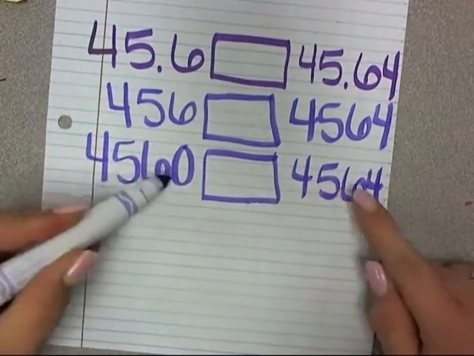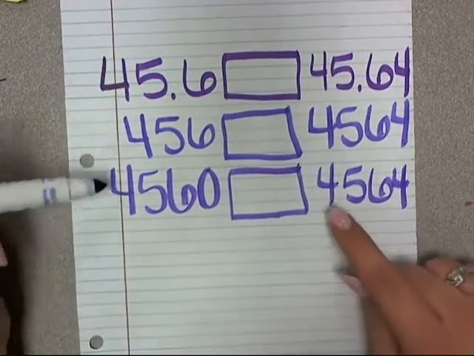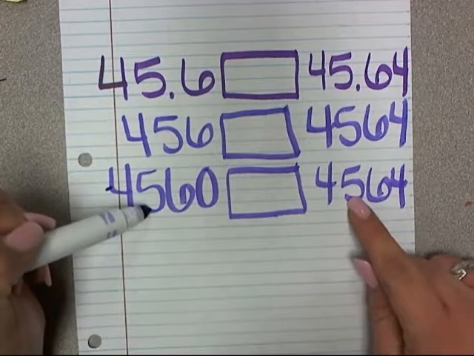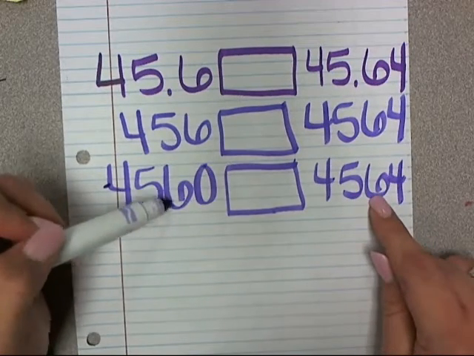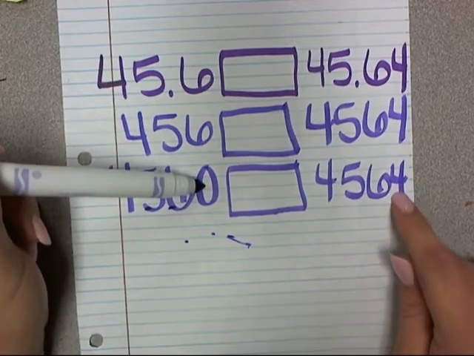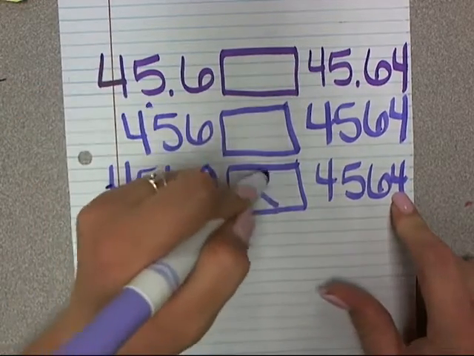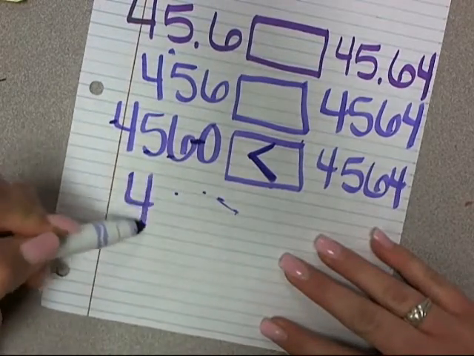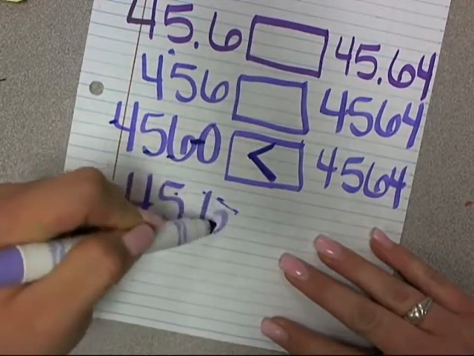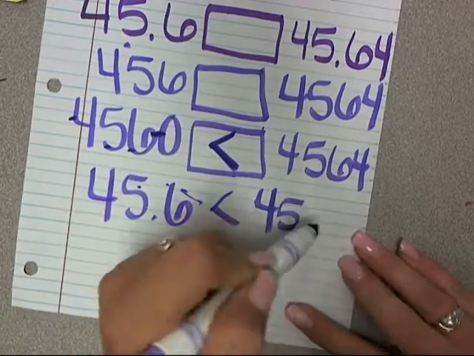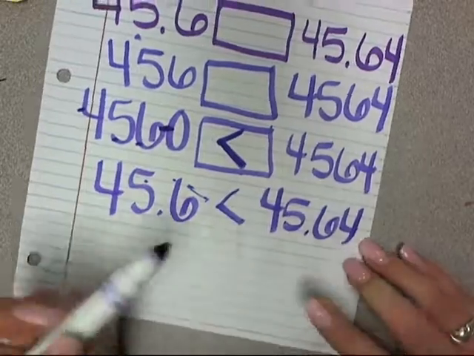So we have 1 number for each to compare as we go down. We're going to start left to right when comparing. 4s are the same, 5s are the same, 6s are the same, and good thing we put the 0, 0 and 4. Well, 4 is bigger, so I'm going to face it this way. We can go ahead and rewrite it with our decimals. And that's how we do it.